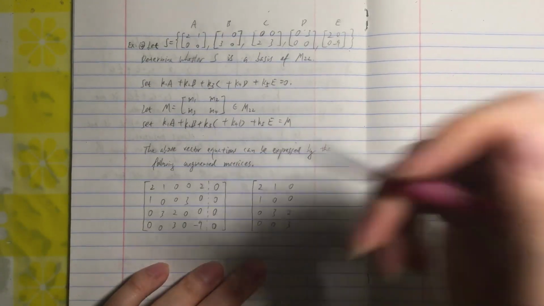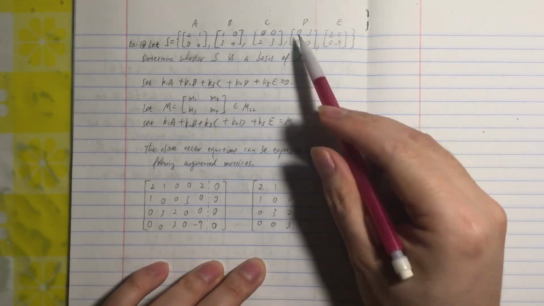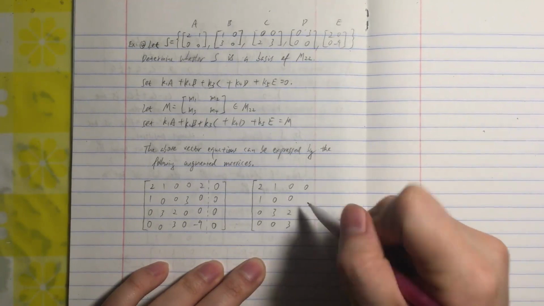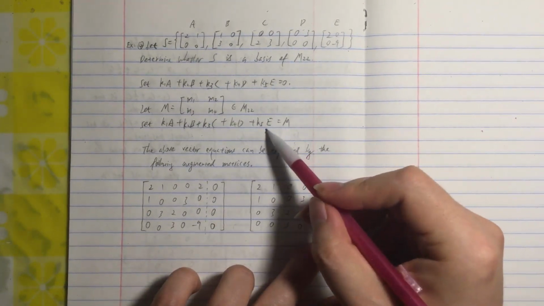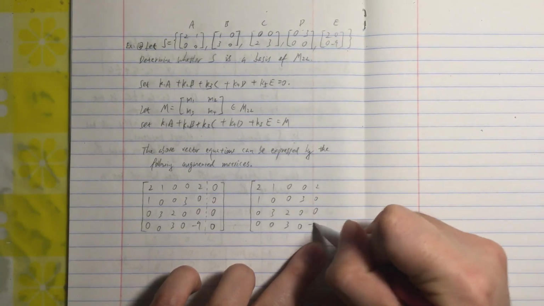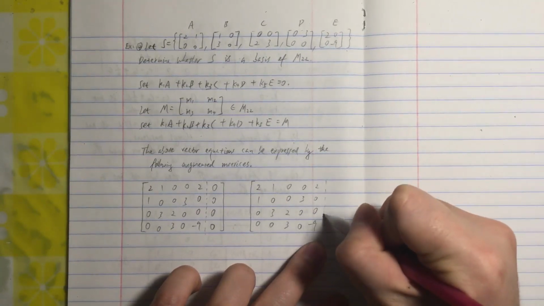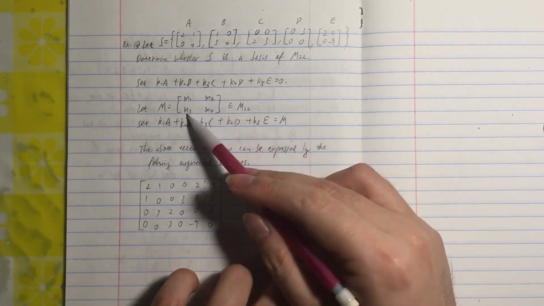I get 0, 3, 0, 0. Next, put entries in matrix E in the next column. I get 2, 0, 0, negative 9. Next, put entries in matrix M in the next column. I get M1, M2, M3, M4.